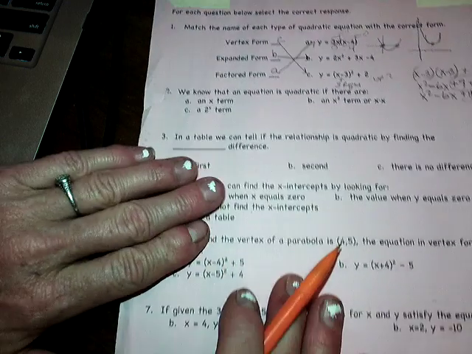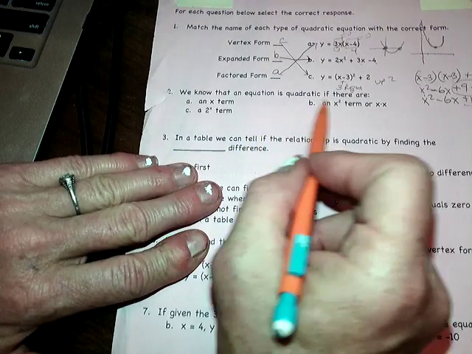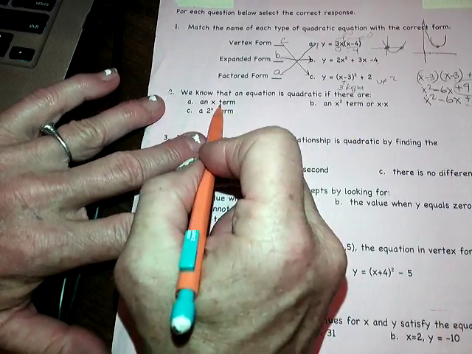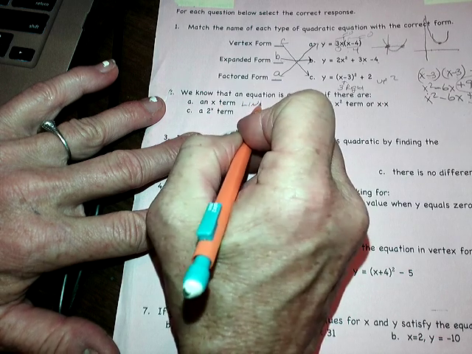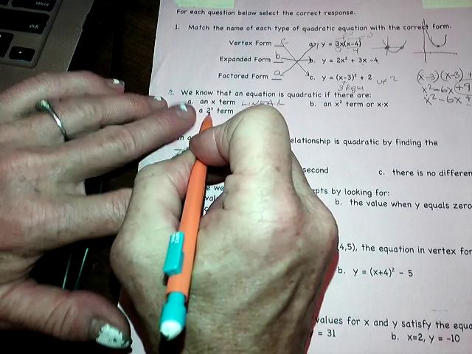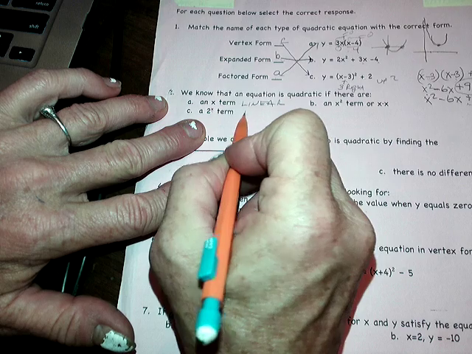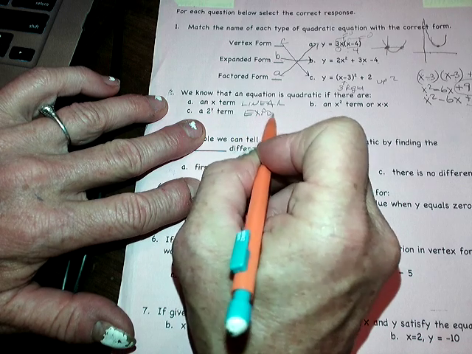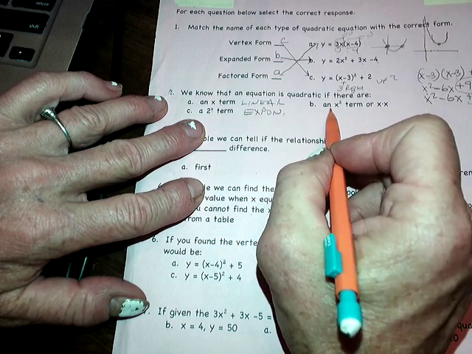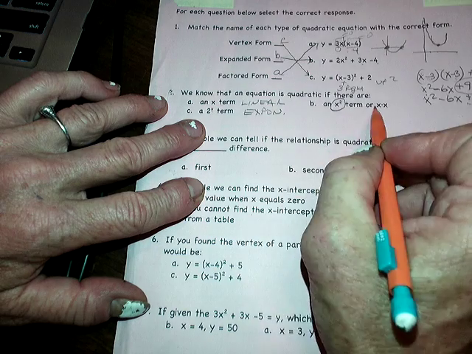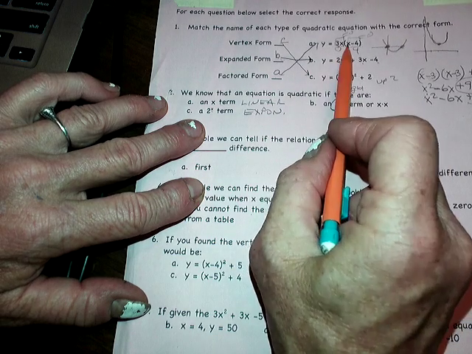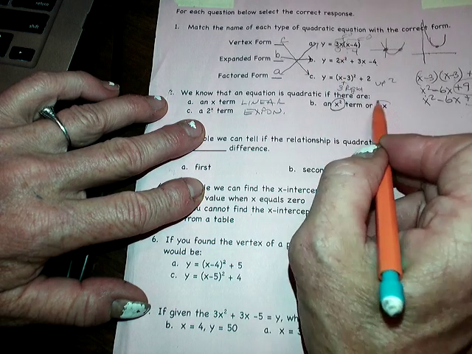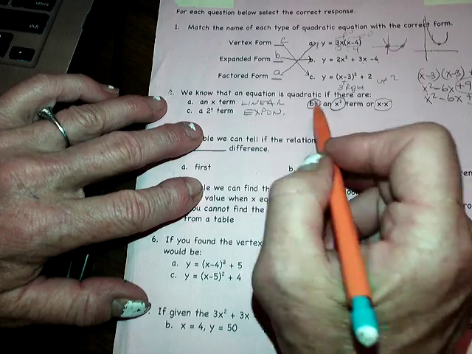Okay? Let's see, we know that an equation is quadratic if there is just an x term. No, that would be linear. A 2 to the power of x term, that's what we call exponential, remember? So we're looking for something that has an x squared term, or like even like these, an x times x, right? These are the ones that would make it quadratic.